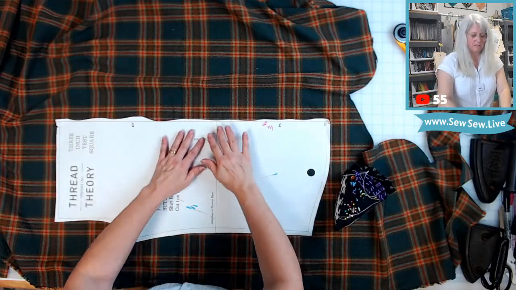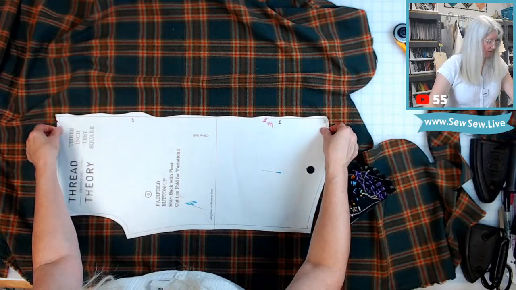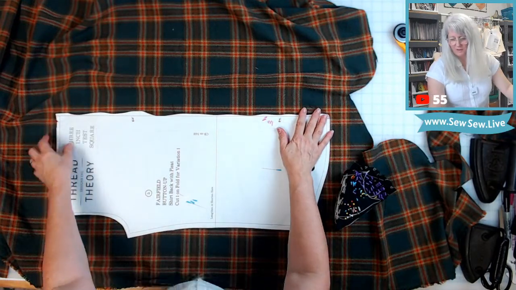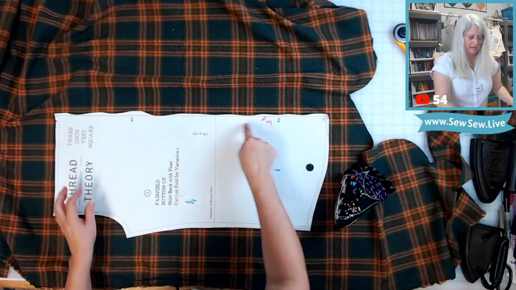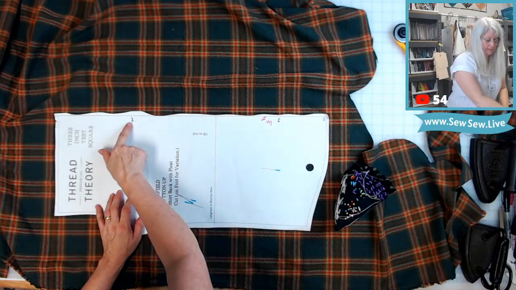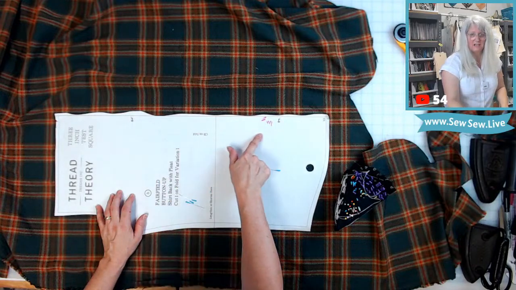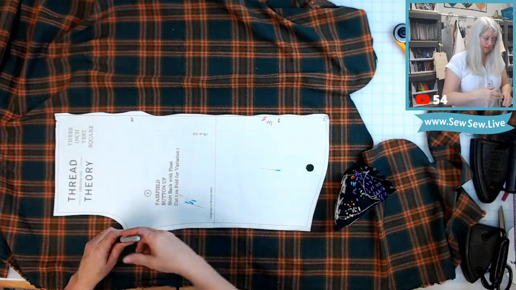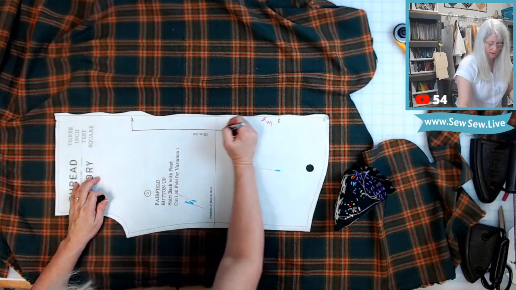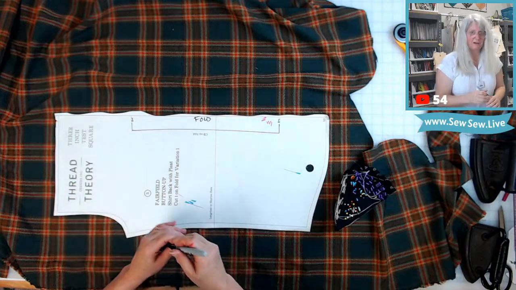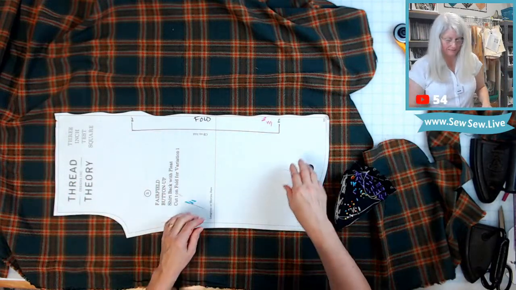Right, Libby? Yeah, me too. A long time ago, it was a particular pattern where the way they had drawn it didn't look like it was on the fold. This is very subtle. You can't even see this line, can you? So the other thing you can do is really make it obvious for yourself. But I don't always read that stuff when I'm cutting.